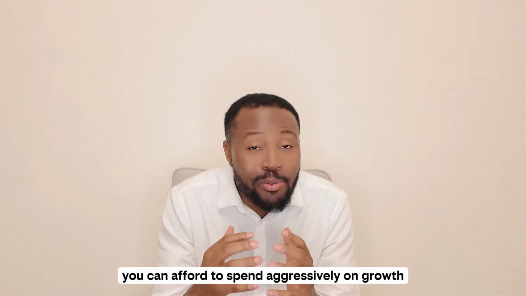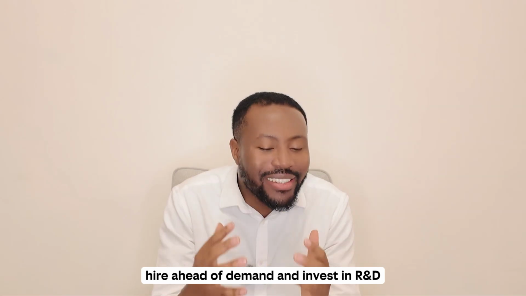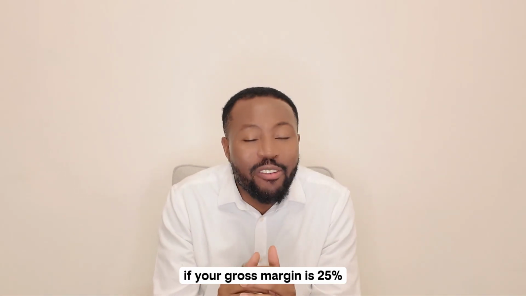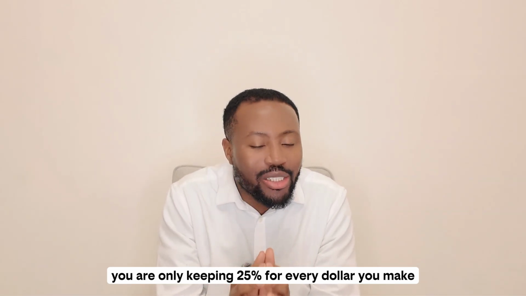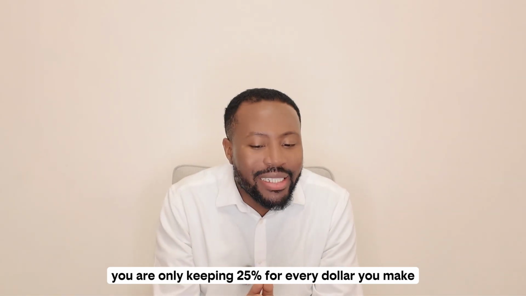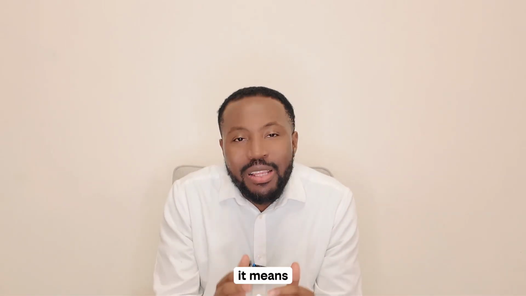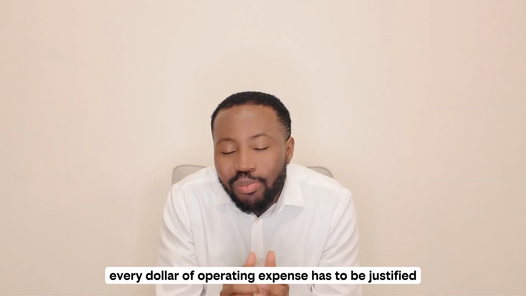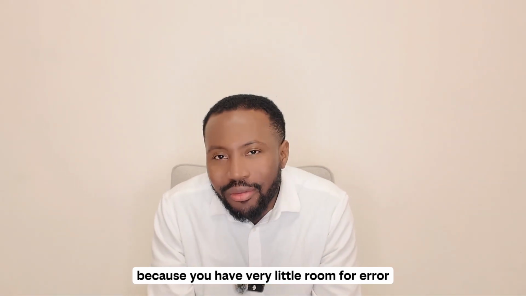You can afford to spend aggressively on growth, hire ahead of demand, and invest in R&D. If your gross margin is 25%, you are only keeping 25% for every dollar you make. That's a very thin margin to build a company on. It means every dollar of operating expense has to be justified because you have very little room for error.